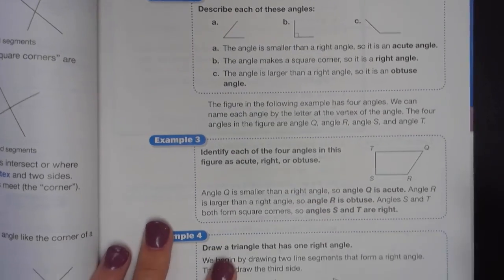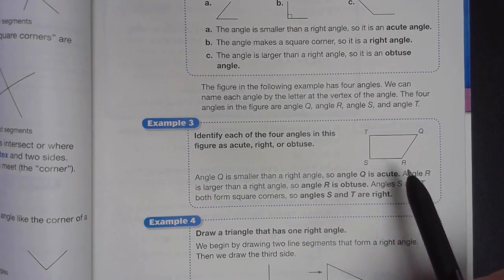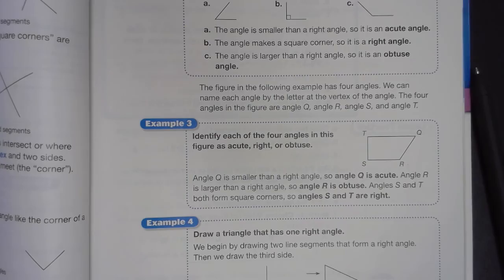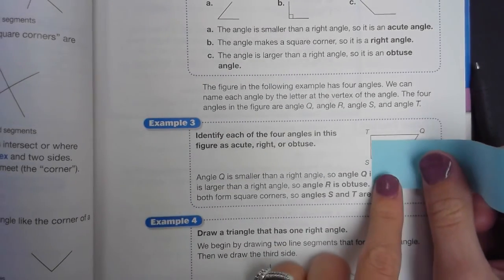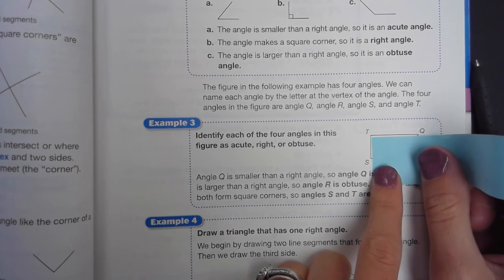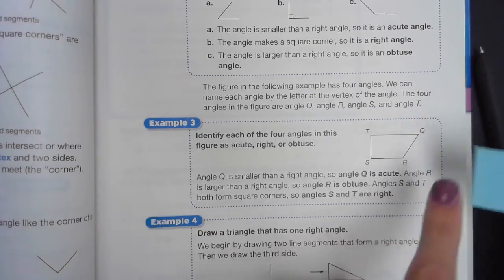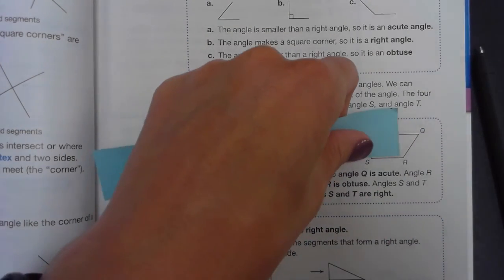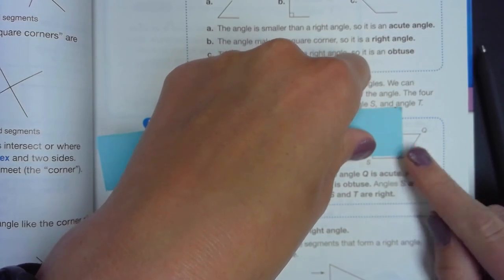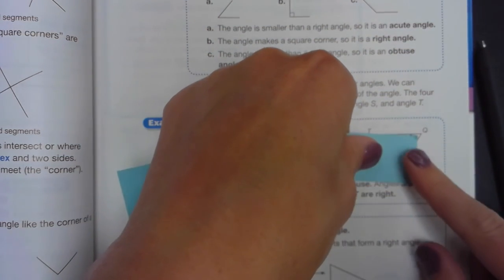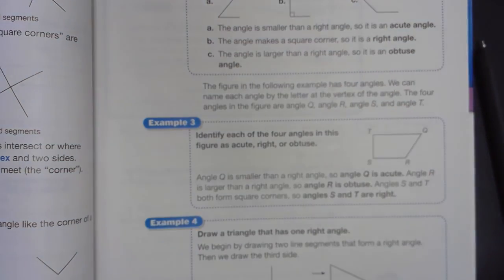We could also look at this quadrilateral and figure out if they're right, obtuse, or acute. Notice T and S, they're both right angles. T, this could fit right there. S, that's a perfect corner. So we got to identify R and Q. R, well, R's obtuse. Notice how it's bigger than this sheet of paper. And Q, well, Q's acute. Notice it's smaller than the corner of this sheet of paper.